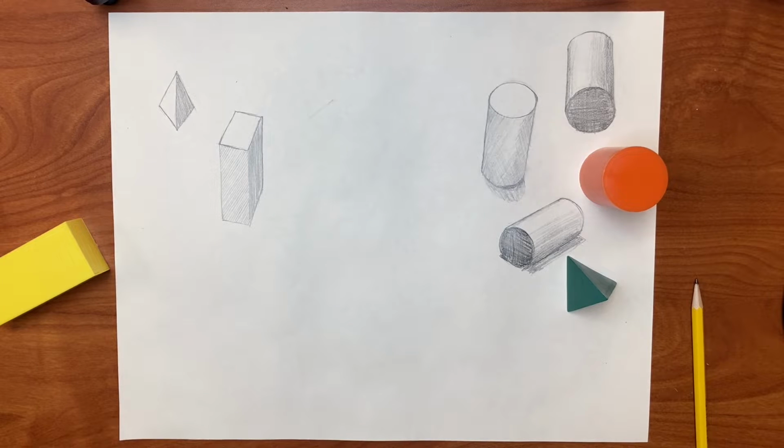Today you guys are going to be studying about forms. Last week we studied about shapes. If you remember, shapes are two-dimensional, so they have a length and a width. Forms are three-dimensional. They have a length, width, and height.